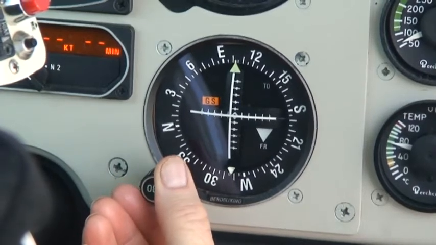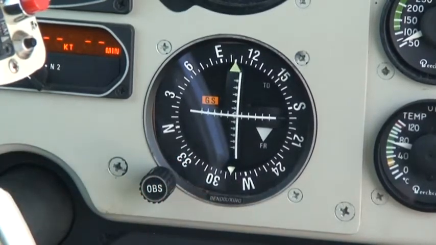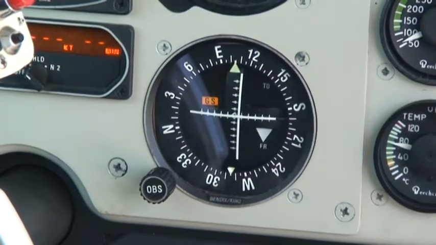The nav flag warns of insufficient signal strength or an ambiguous radial display.